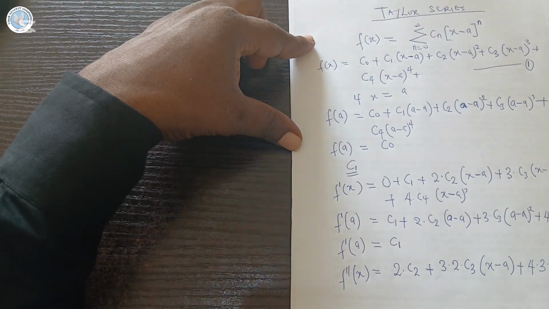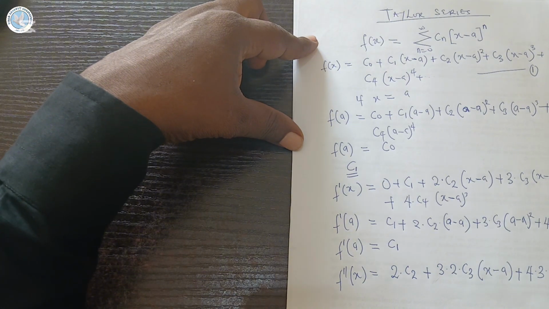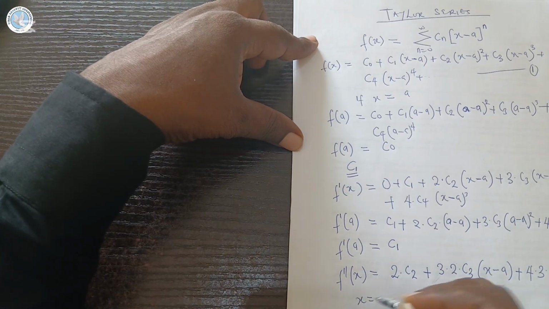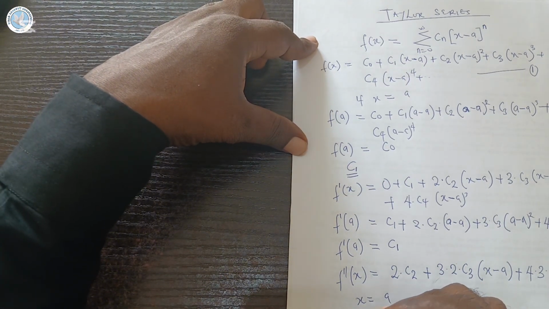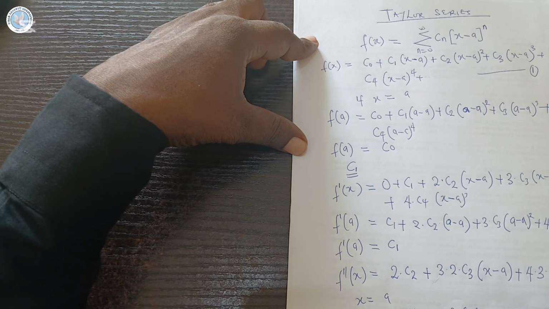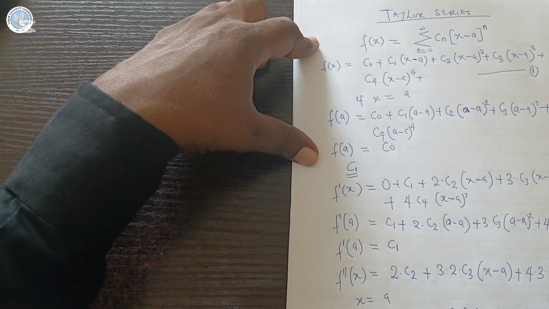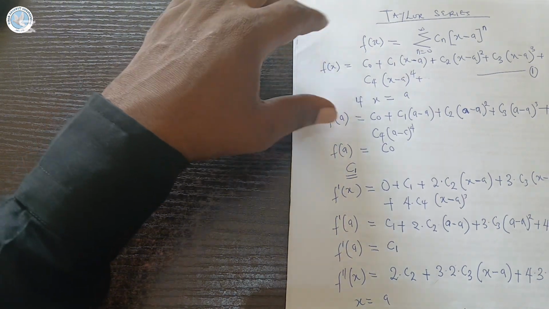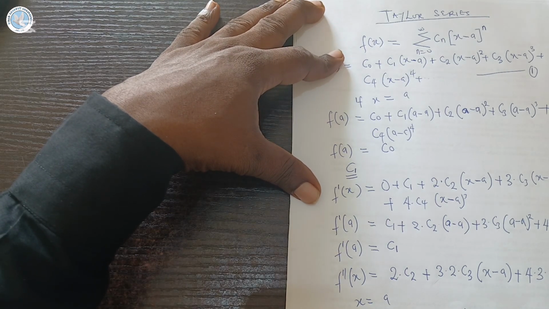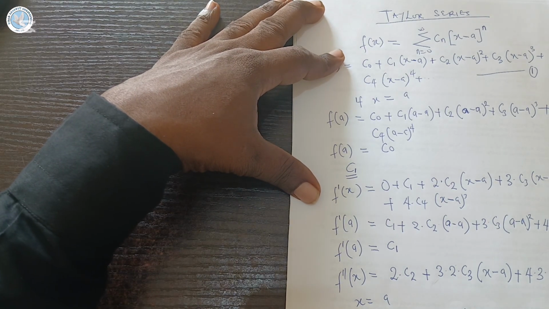So we realize that if we substitute x equals a, we are going to have f double prime of a equals 2 dot c2 plus 3 dot 2 into a minus a, plus 4 dot 3 dot c4 into x minus a.